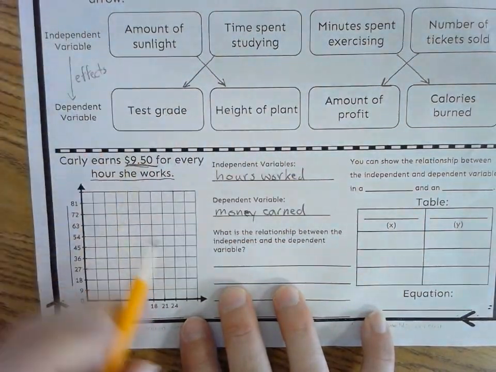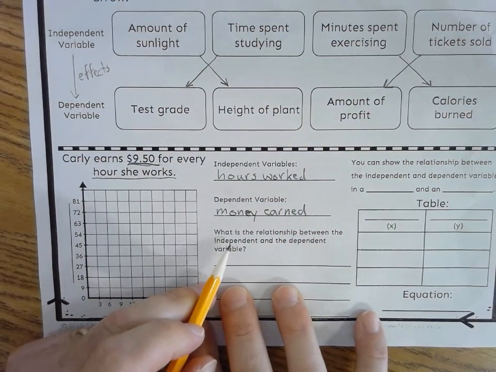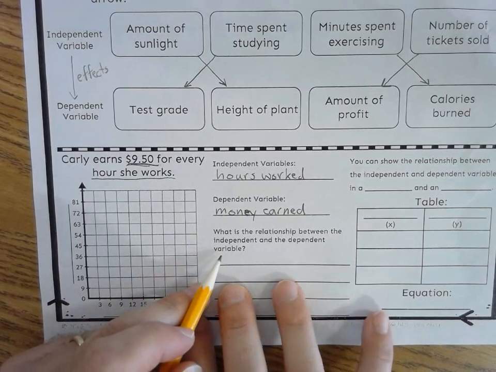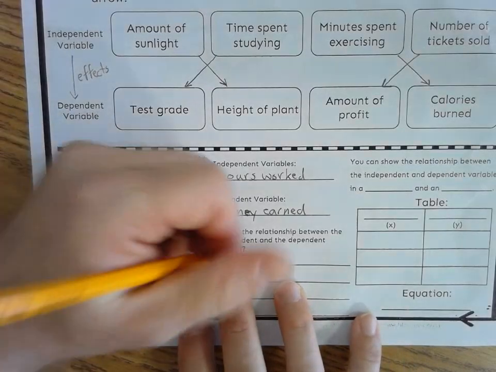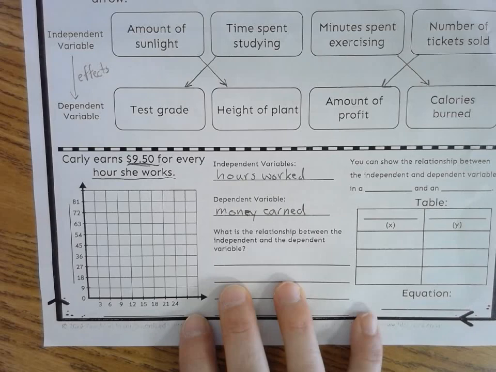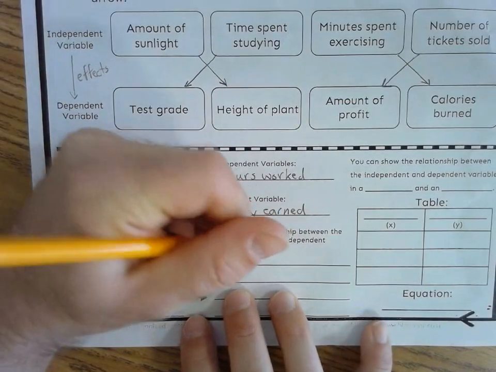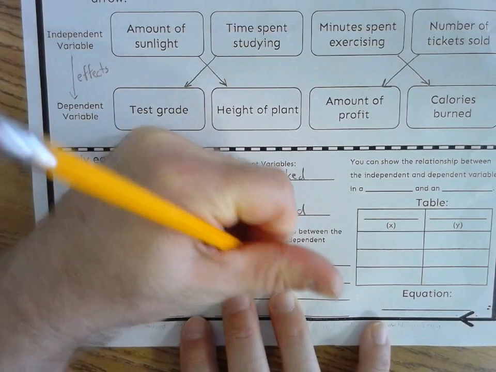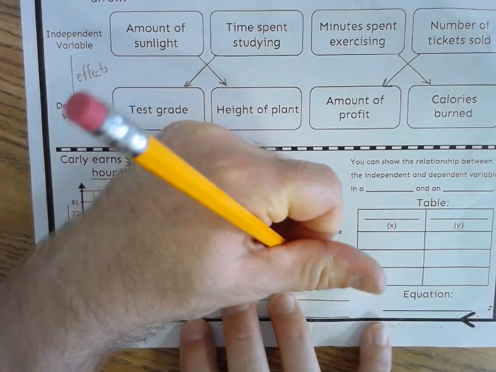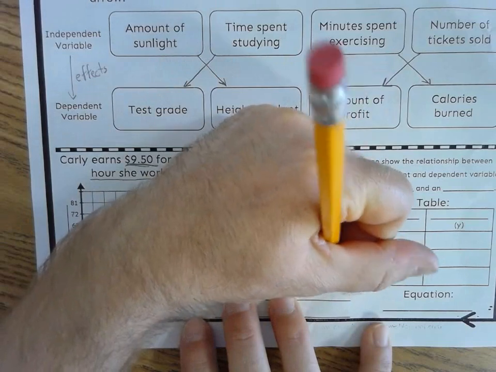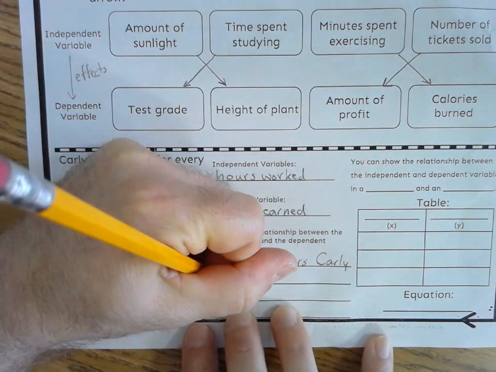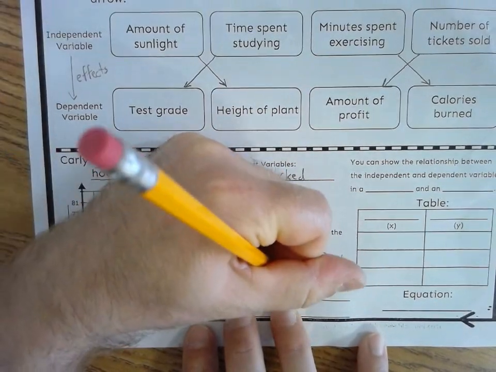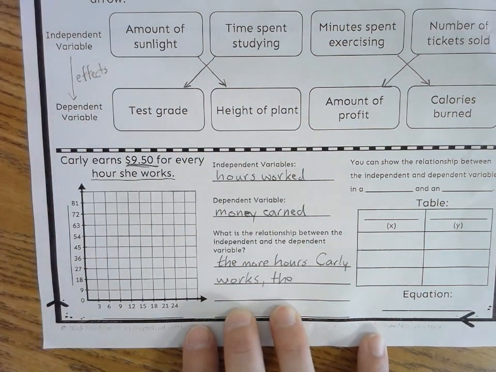Okay, money. All right. So what is the relationship between independent and dependent variable? Well, basically they want you to state this using words here. So the more hours Carly works, what happens?